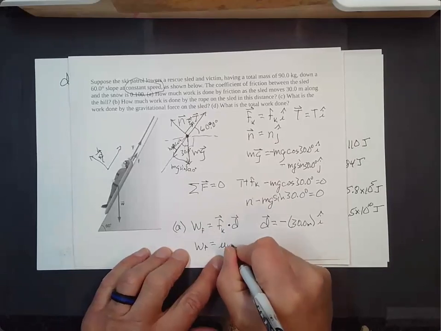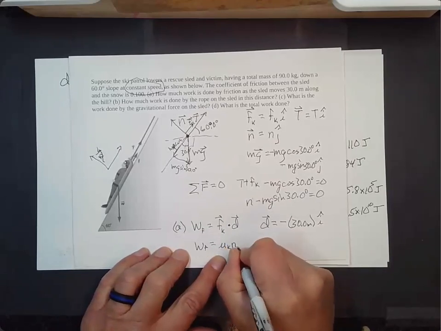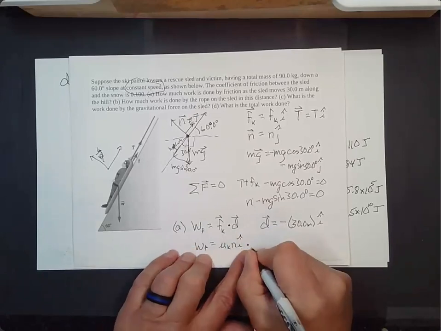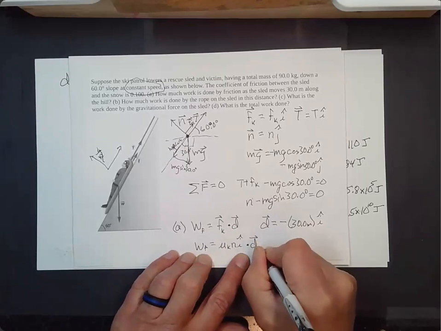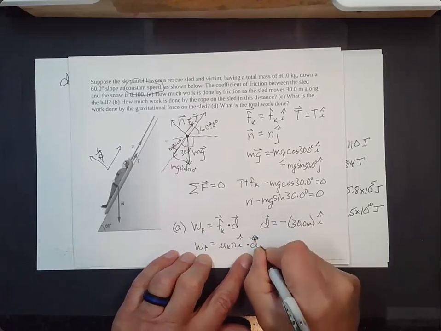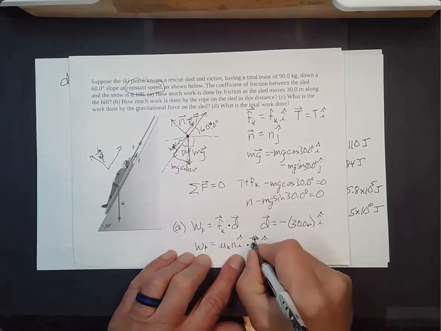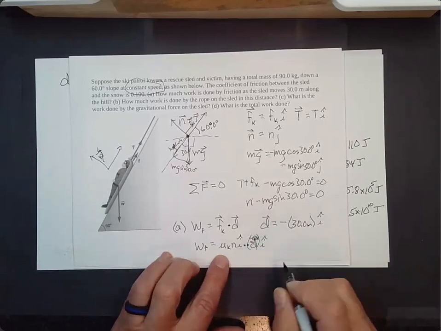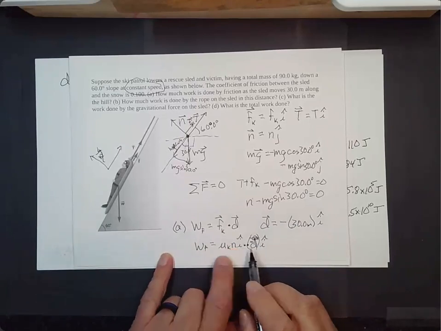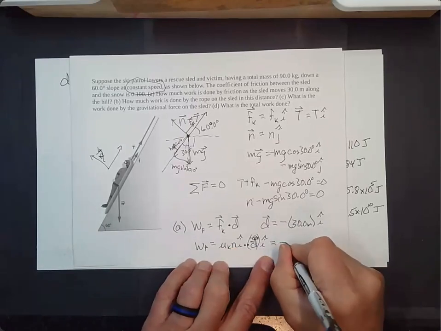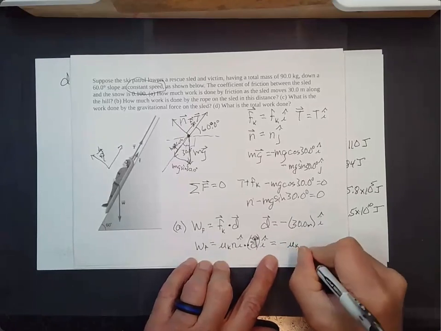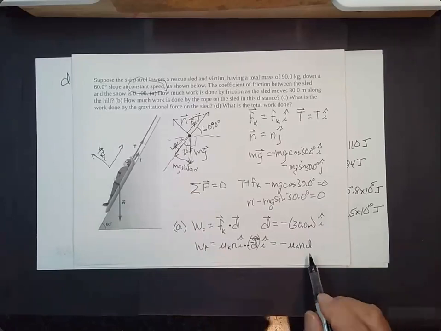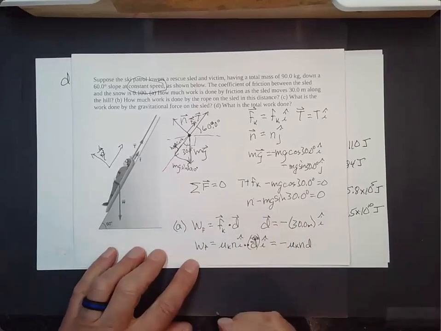Mu sub K times N in the I hat direction, dotted with D, in the minus I hat direction, minus D in the I hat direction. And I hat dot I hat is 1. I'll end up with a negative amount of work, minus mu sub K times N times D. And N was actually mg sine of 30.